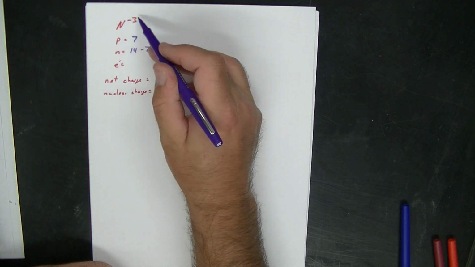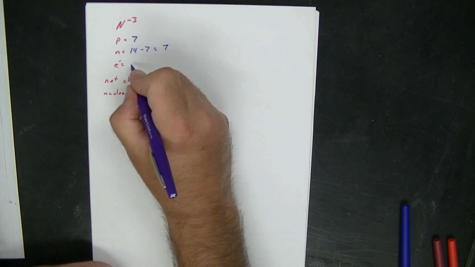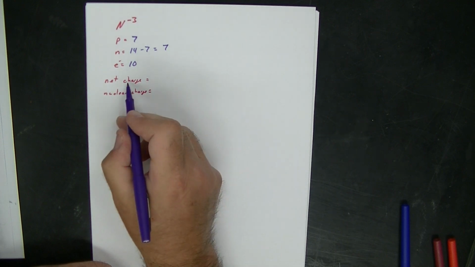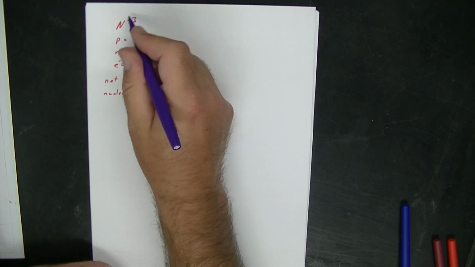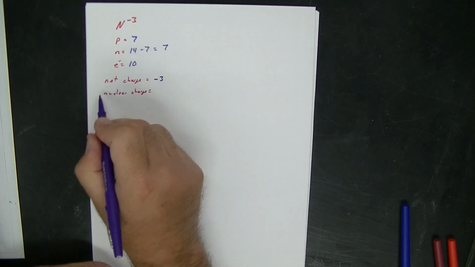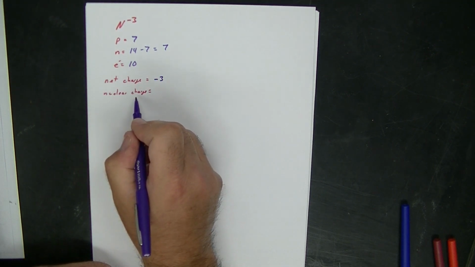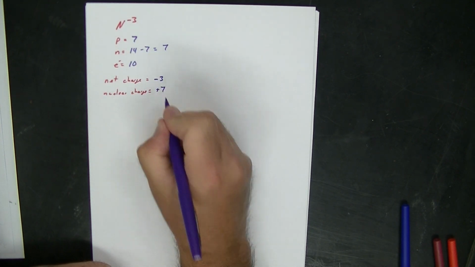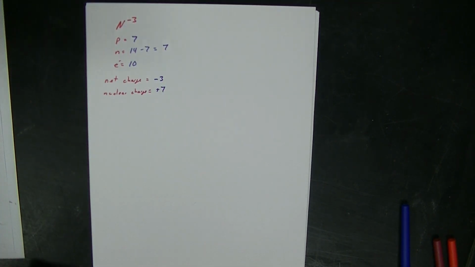This negative 3 charge tells me that it has 3 extra, so this has 10 electrons. Net charge is whatever the charge is of the ion, so it would be minus 3. And the nuclear charge is the charge of the nucleus. It has 7 protons, so it would be positive 7. Hopefully you did okay with that.